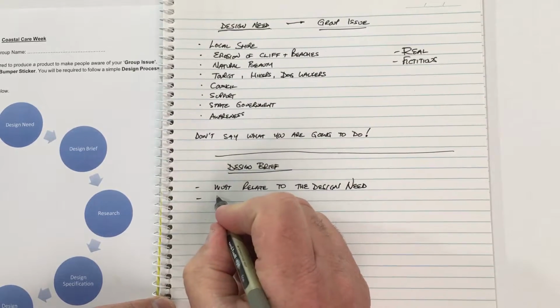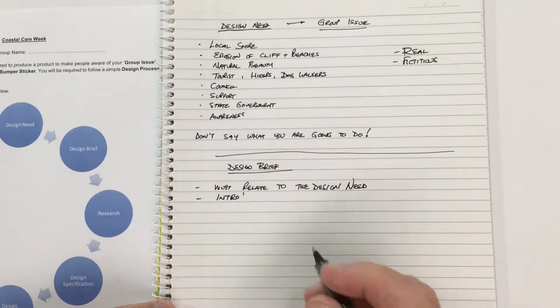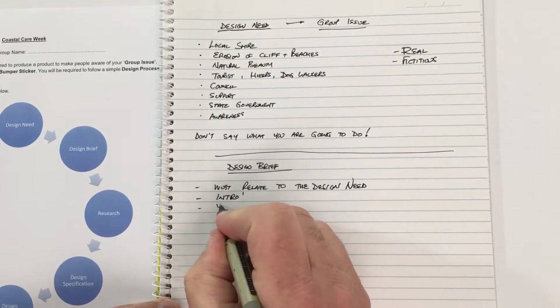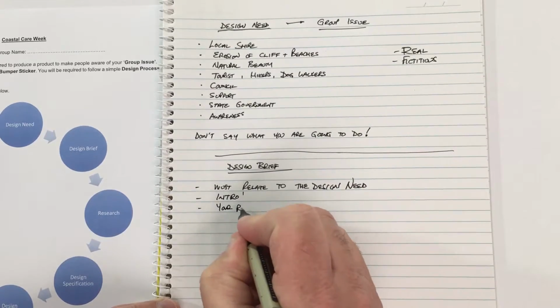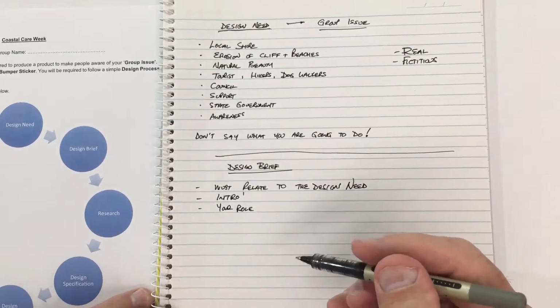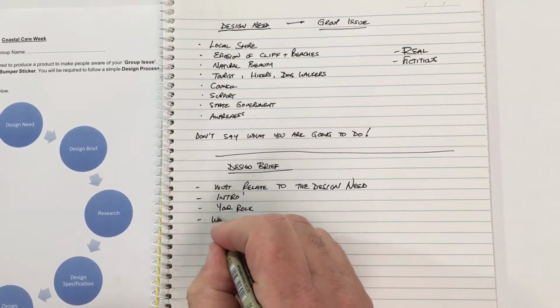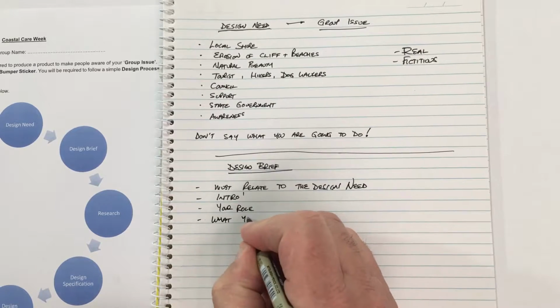So I would suggest, you know, a little intro sentence or something like that. What your role is, so what the student is. They will say things like, you know, I've been asked to, and things like that. What you have been asked to do.